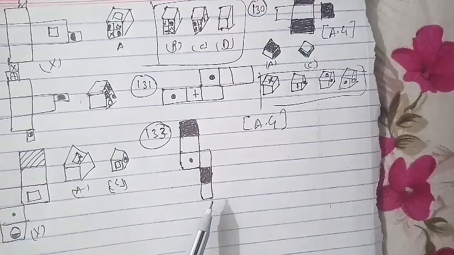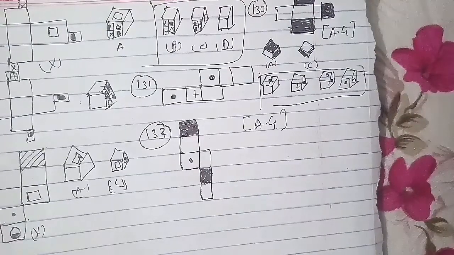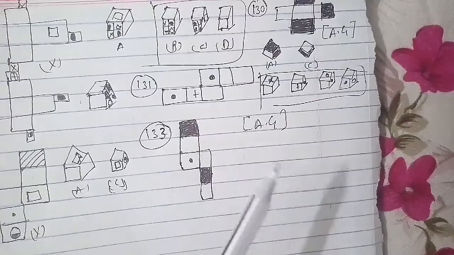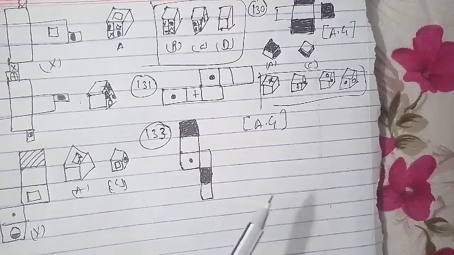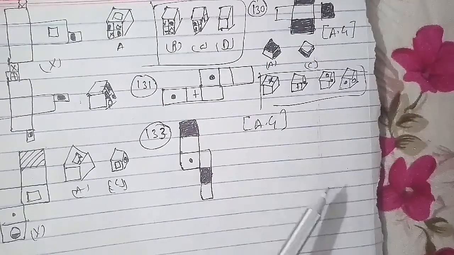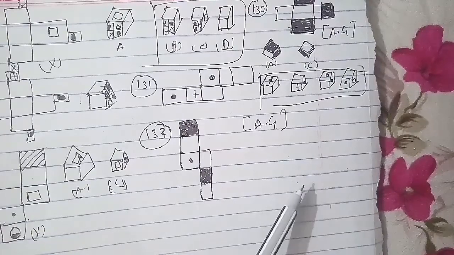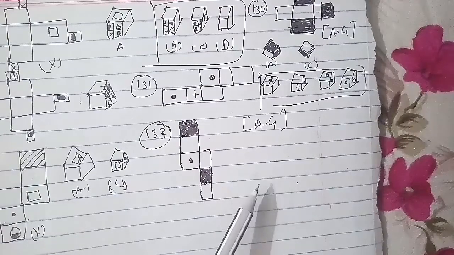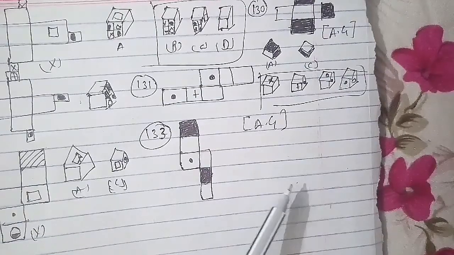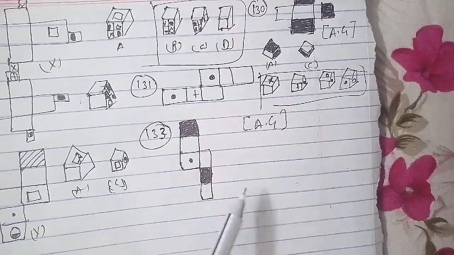On the same behalf, one of the black faces lies opposite to the face bearing the dot. So both the black faces cannot lie adjacent to the face bearing the dot. So cube B cannot be formed by folding figure X. The pattern in figure X shows that each of the cubes A, C, D can be formed by folding figure X. So we'll go ahead, and that will be your A, C, and D.